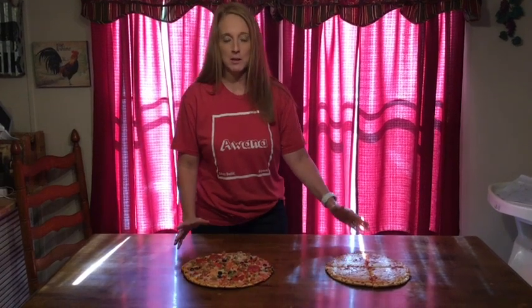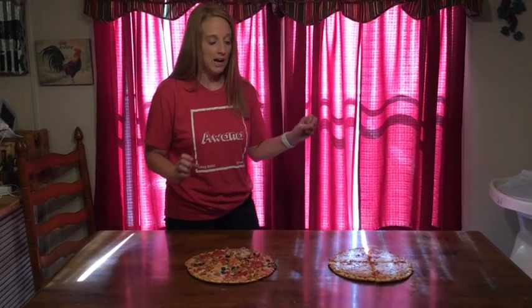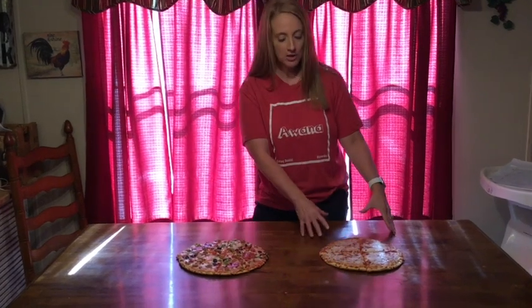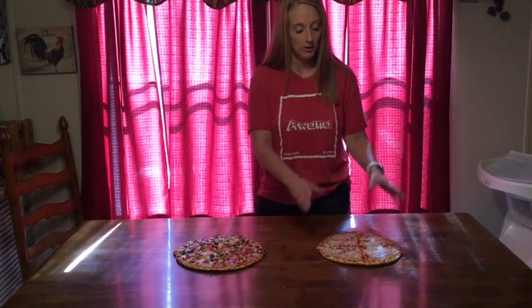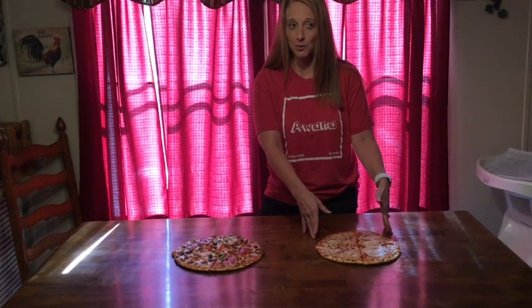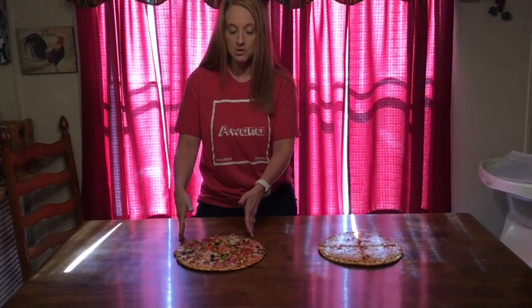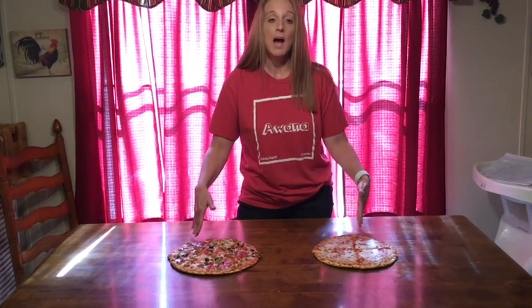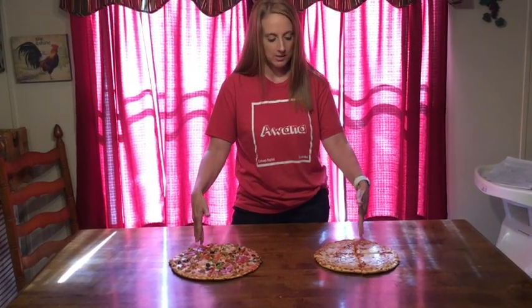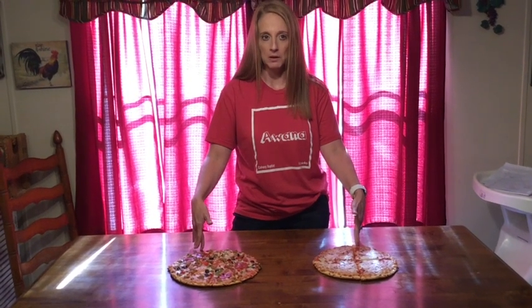Today we're going to use these pizzas to solve a problem. I have two children. One likes cheese pizza, one likes supreme pizza. My problem is the pizza parlor cut this pizza into 4 equal pieces, this pizza into 8 equal pieces, but the pizzas are the same size. But I have to make sure that both of my kids get the same amount of pizza. How am I going to do that?